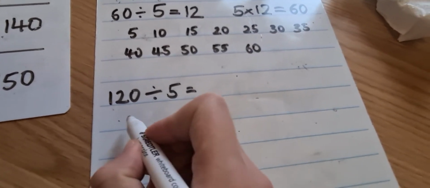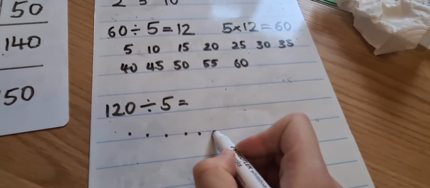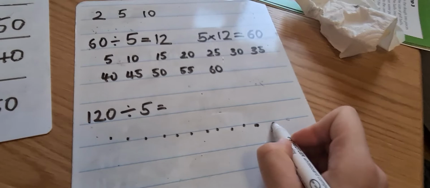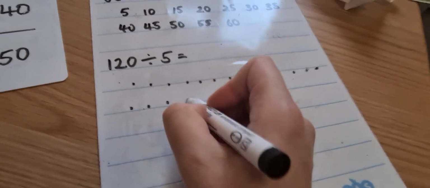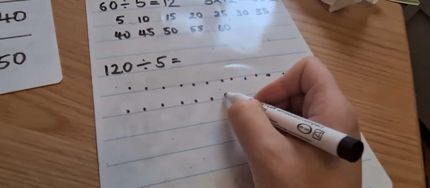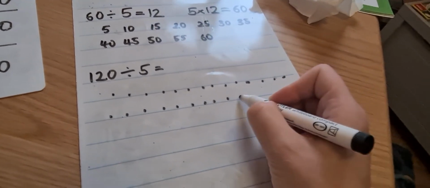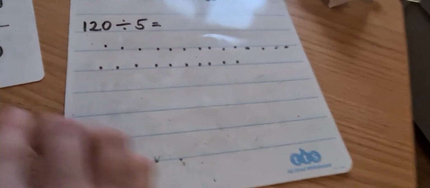Count with me. It's 5, 10, 15, 20, 25, 30, 35, 40, 45, 50, 55, 60, 65, 70. Keep going. 75, 80, 85, 90, 95, 100, 105, 110, 115, 120. How many dots did we do?